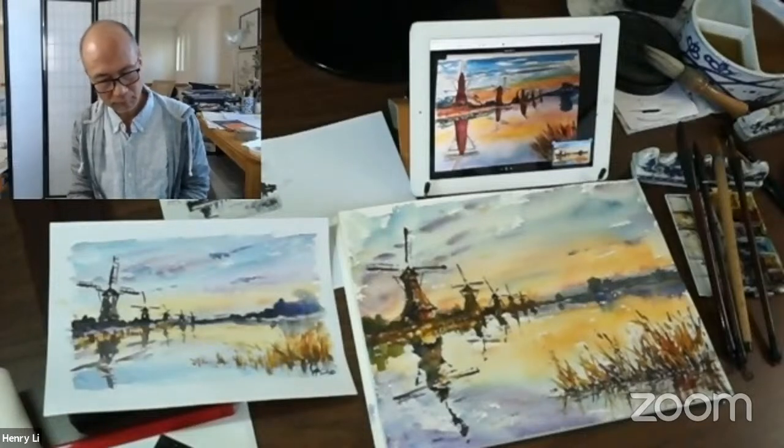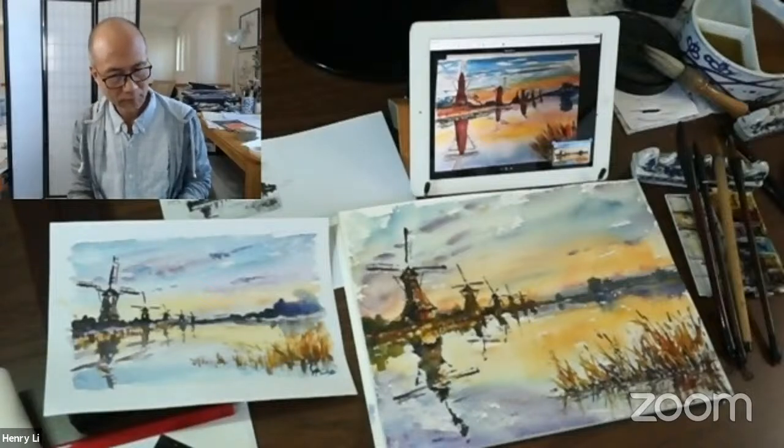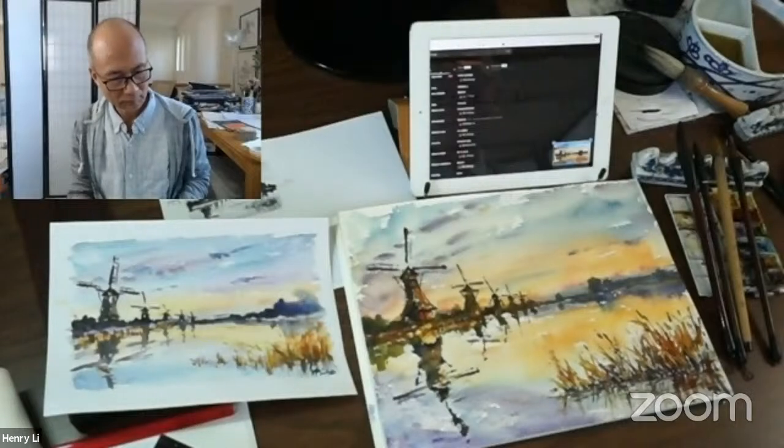Okay. Thank you, Rob. It's a happy painting. I love it. Just those colors just make me happy.